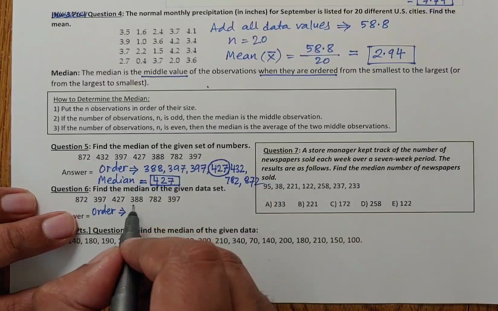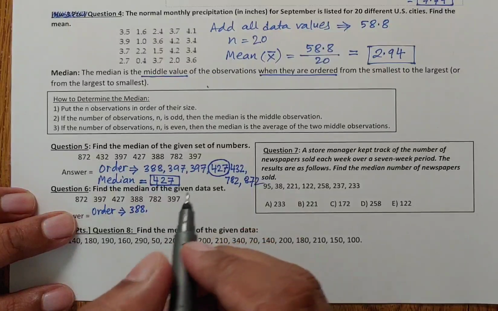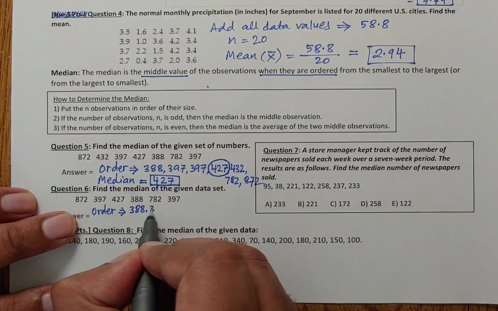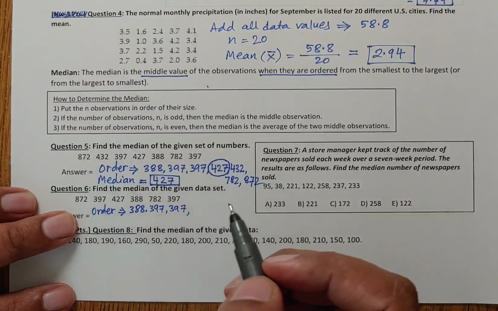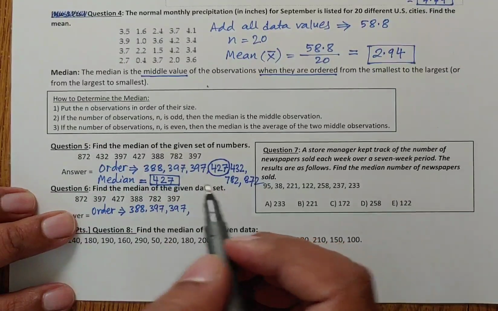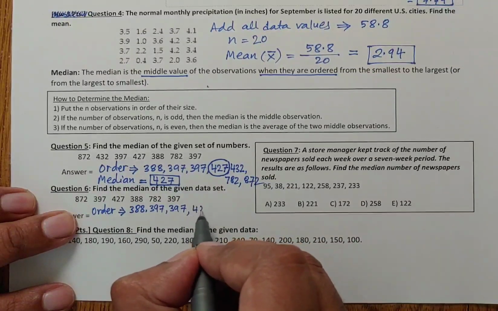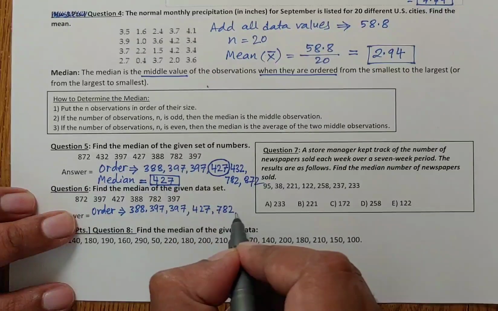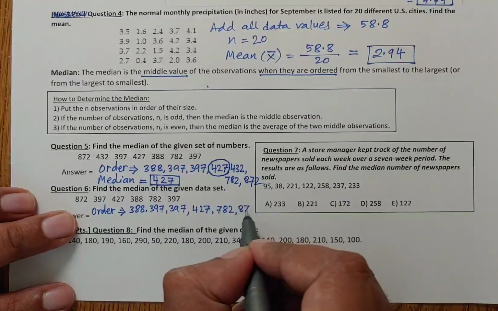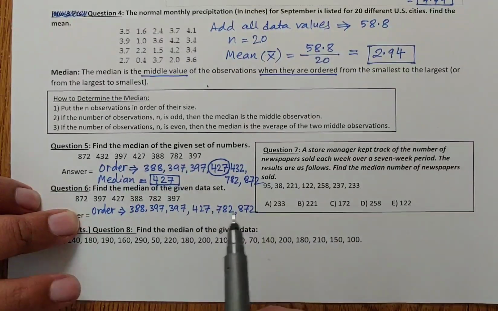The smallest one is 388, 397, 427, 782, 872. Right?